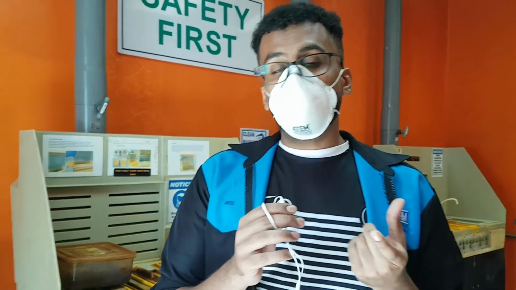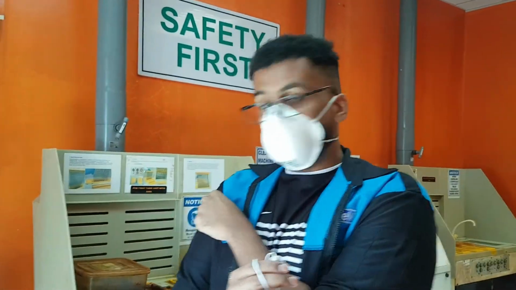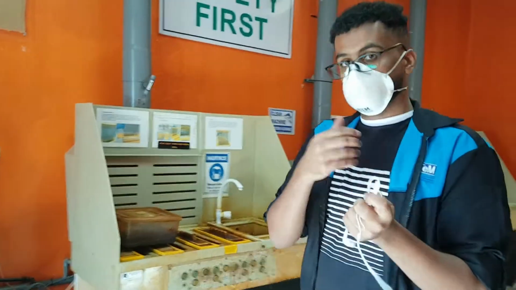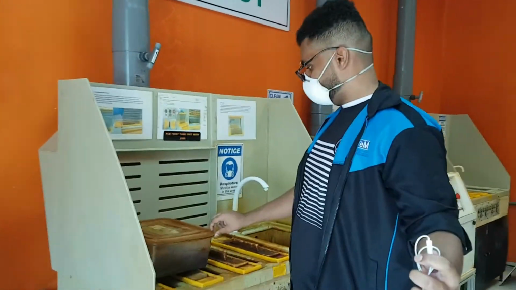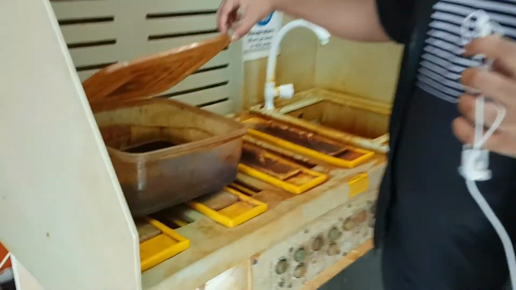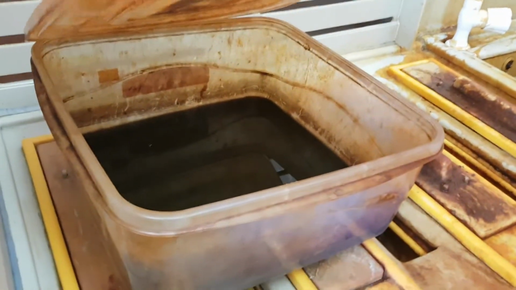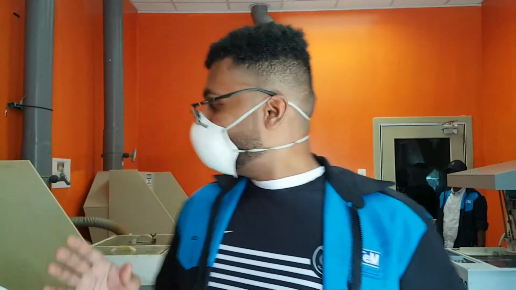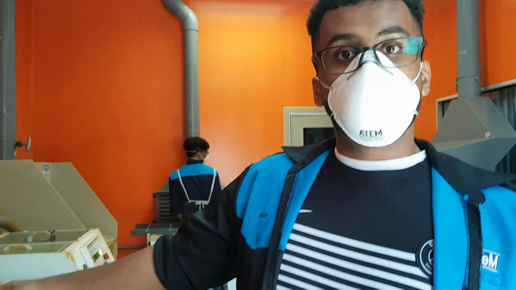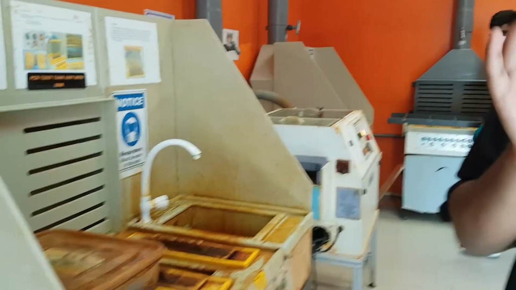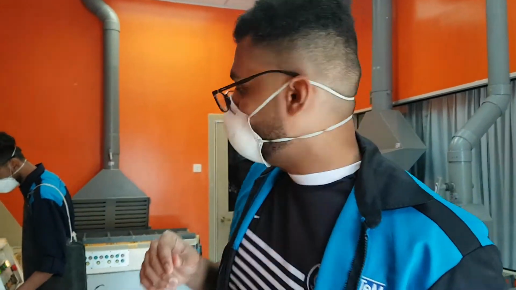Okay, first we need to do this. We need to put our PCB board into this chemical solution. We need to soak this for 10 seconds. Then after this, we need to wash it with the water. If we see that it's completely removed, then we move to another process.